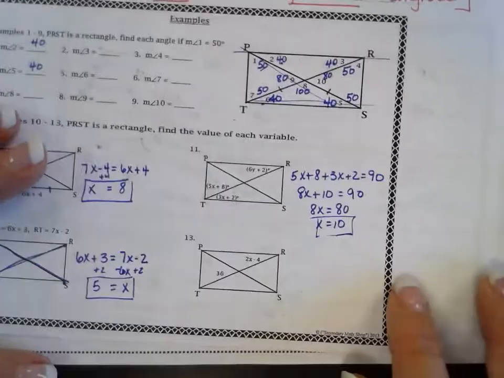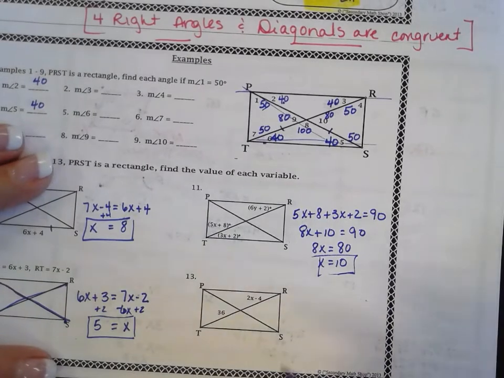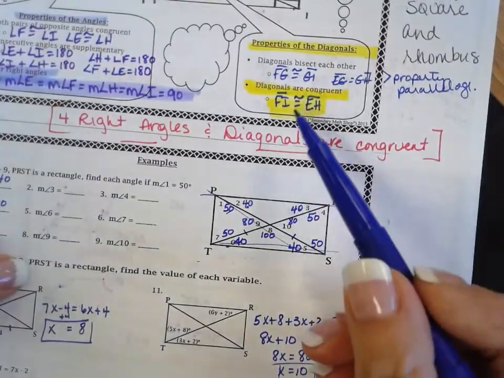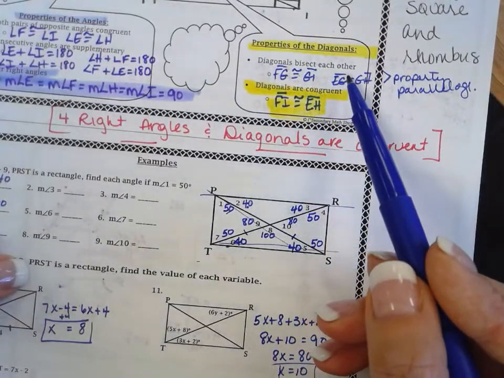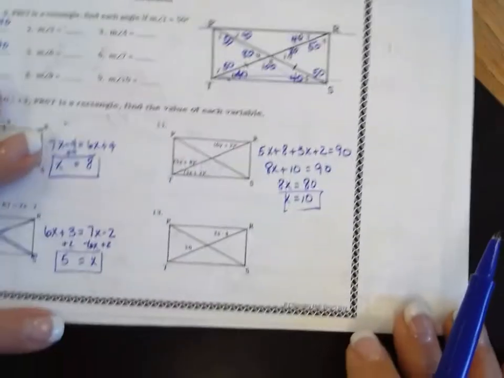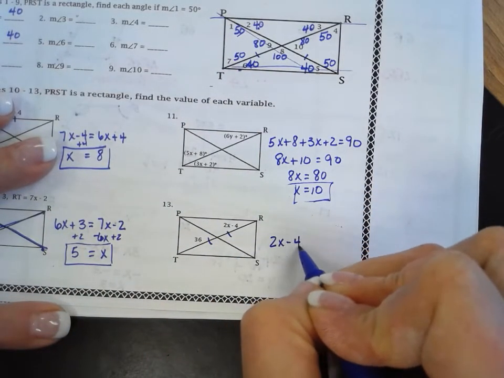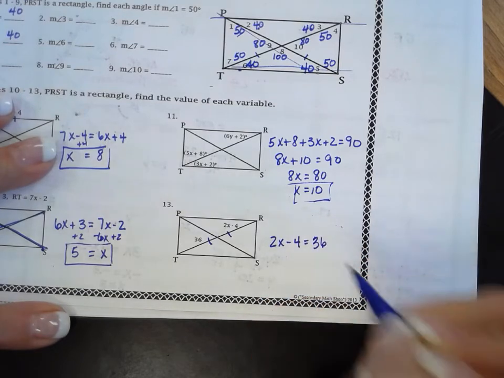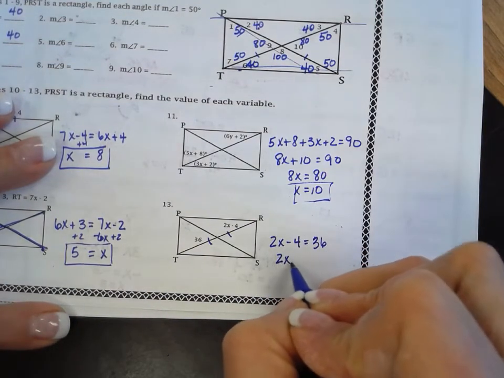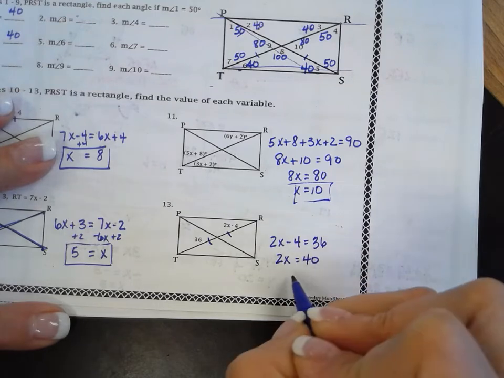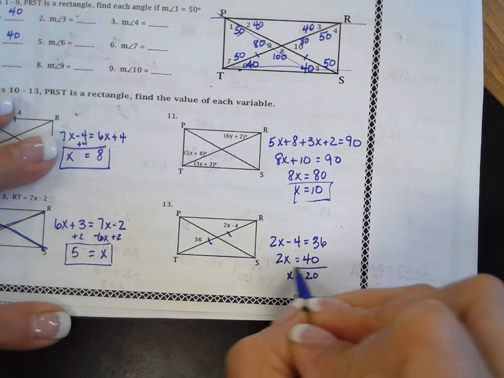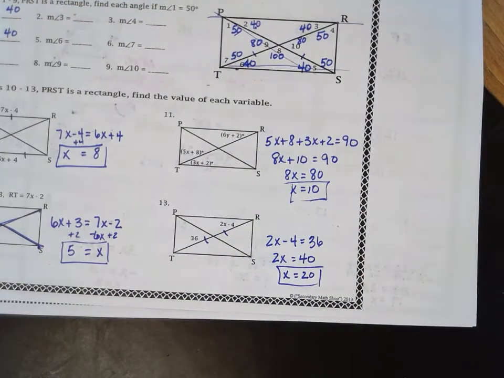All right, another property from the parallelogram is my diagonals bisect each other, which means they're congruent. So I can just say 2x minus 4 is equal to 36. So 2x is going to be equal to 40. So x is equal to 20.